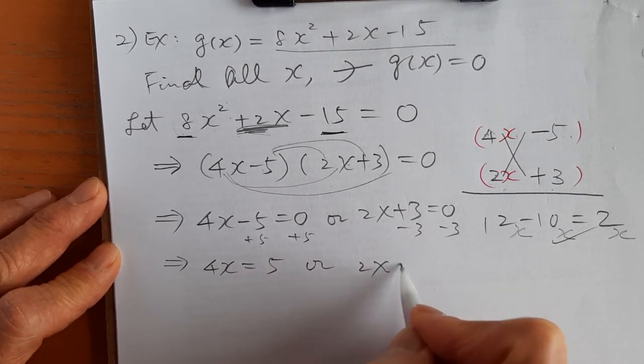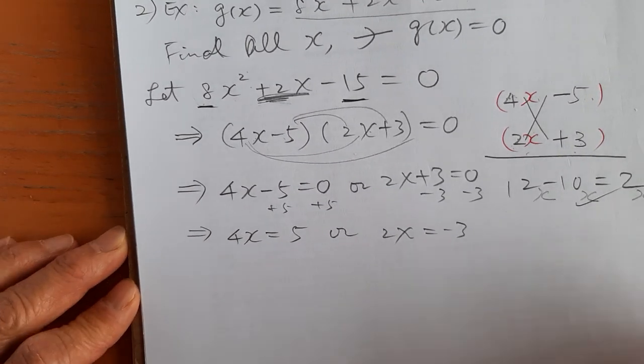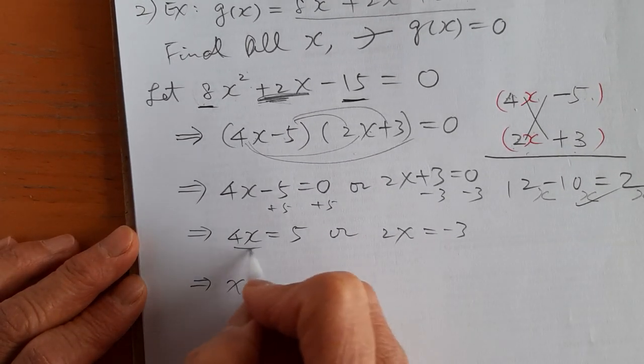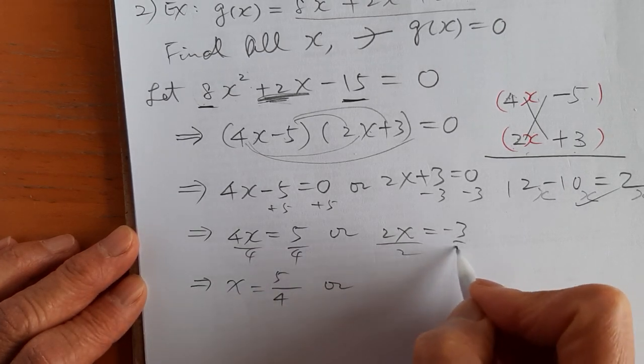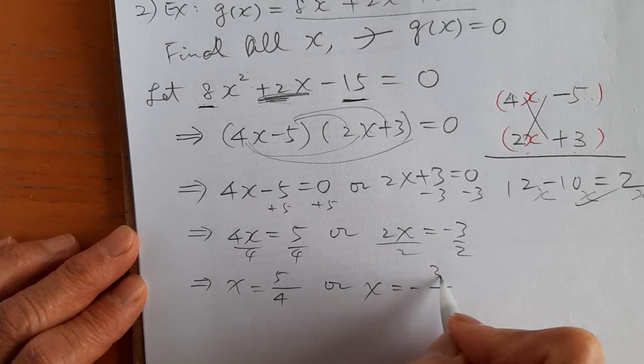So you get 2x equals negative 3. Then this is divided by 4, divided by 4, and so you get x equals 5 over 4. Or this is divided by 2, so you get x equals negative 3 over 2.